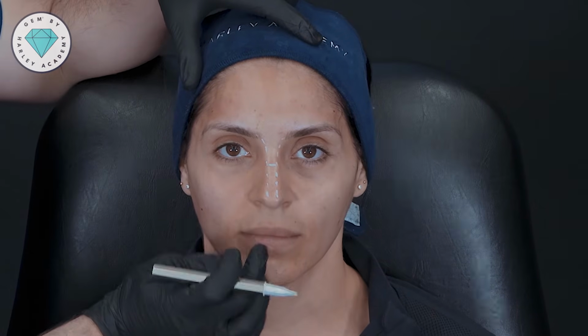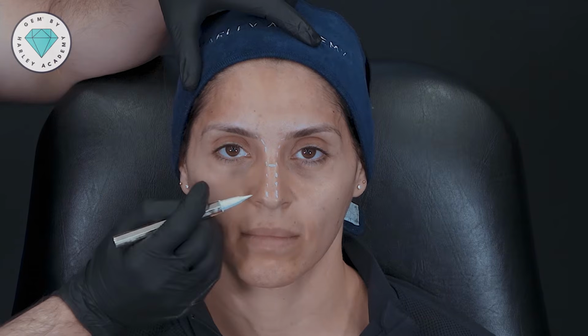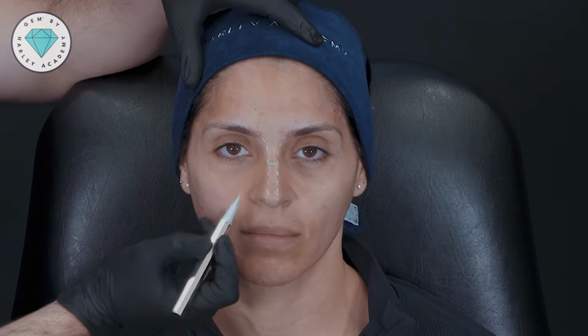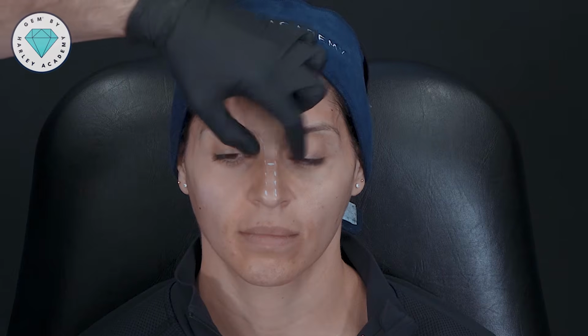I don't want to do anything to the tip. I'm going to use Botox to reduce movements in the tip and the alar of the nose, the lateral cartilages of the nose. So my focus is actually the midline of the nose. I'm going to use a cannula to achieve that.